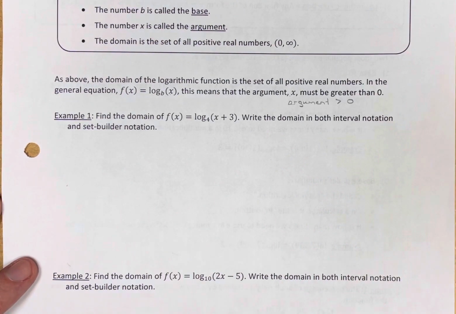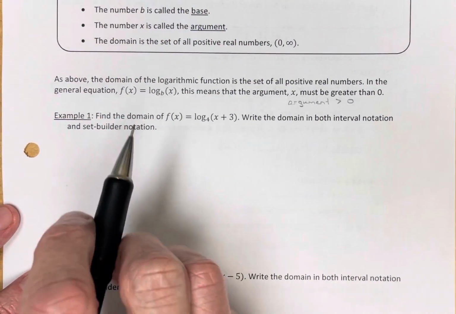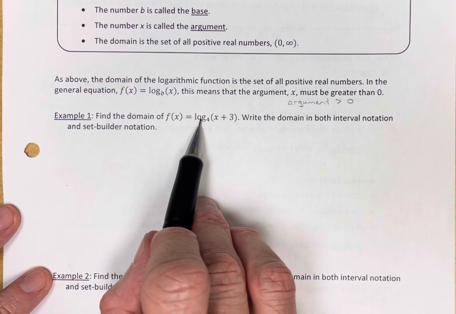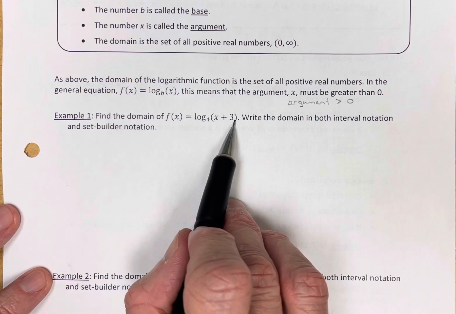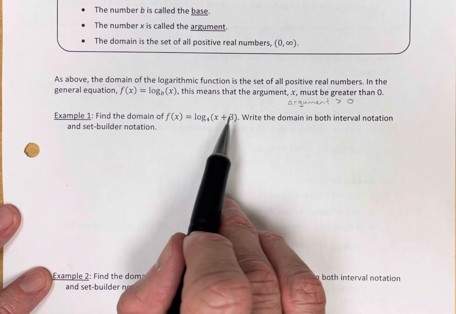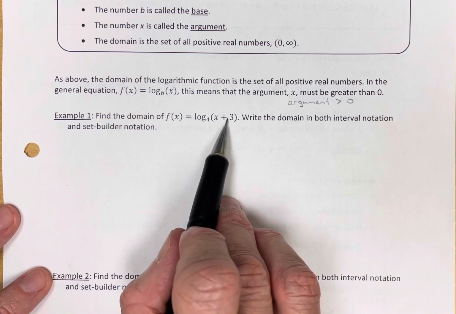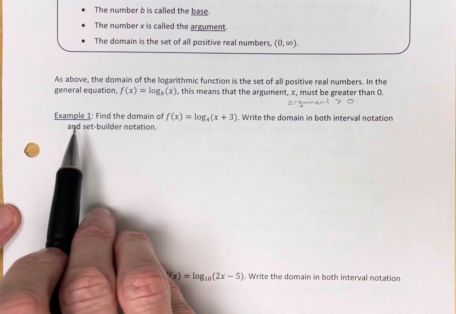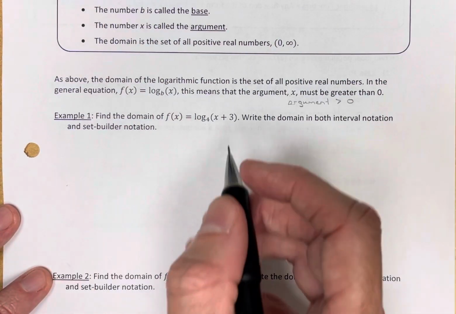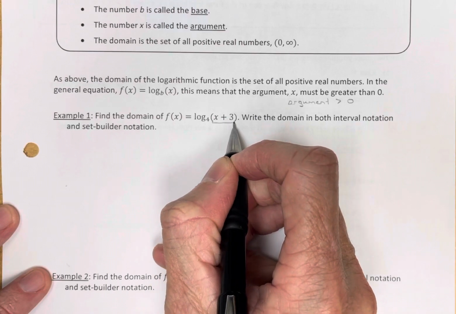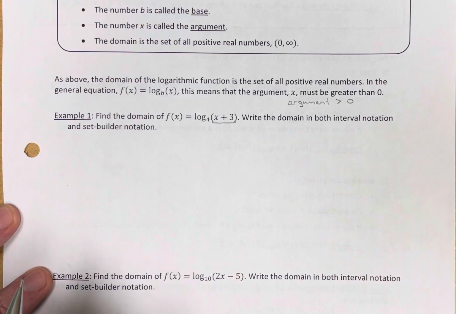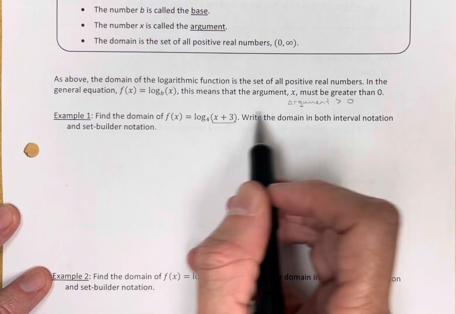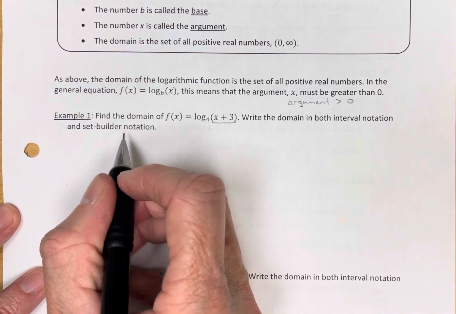Okay? So let's take a look at first example. Find the domain of f of x equals log base 4 of x plus 3. Okay, this is not just an x. Now it's x plus 3. We want to write this domain in both interval notation and set builder notation. So this is our argument right here. And what do we know? Our argument, which is x plus 3, must be greater than 0.